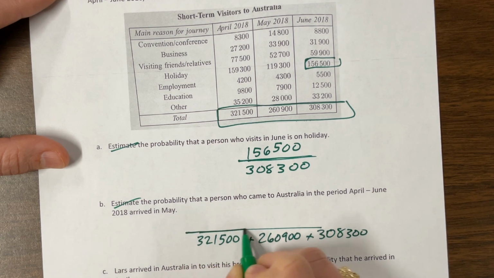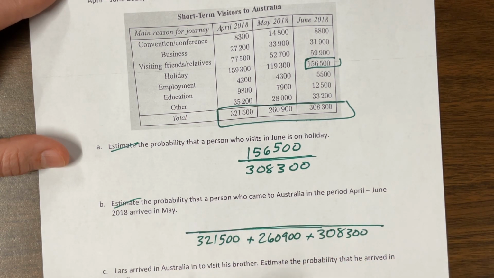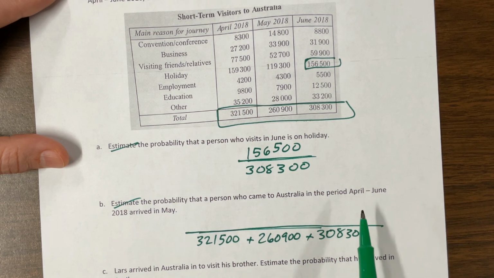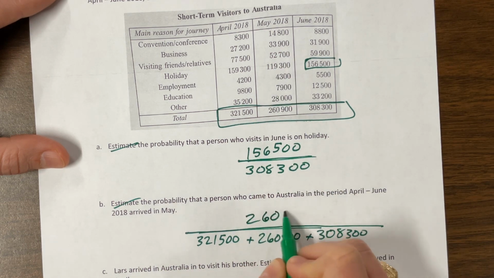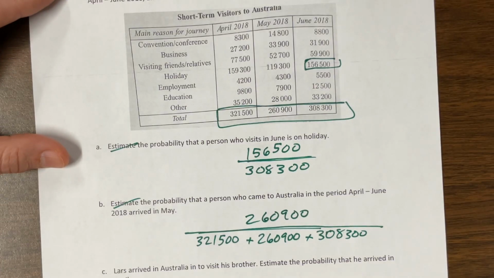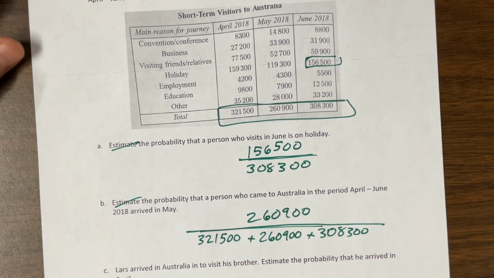Hopefully I copied that down right. If not, the math idea is correct. So that's how many people came to Australia from April to June, and they want to know the probability that the person arrived in May. Well, there were 260900 people that came in May. And so we would put this in our calculator and figure out what's happening. But I don't feel like it.